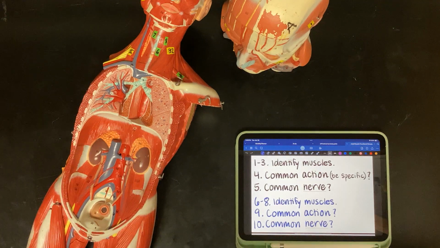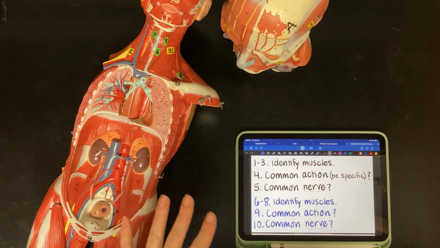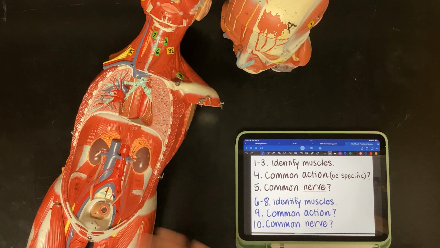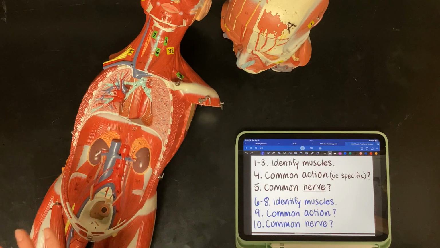Hi everyone, this is a muscle functional grouping quiz style video. I have a bunch of tags on the models and one picture. I'll go through all of the questions, write down your answers as we go, and then I'll go over the answer key at the end.